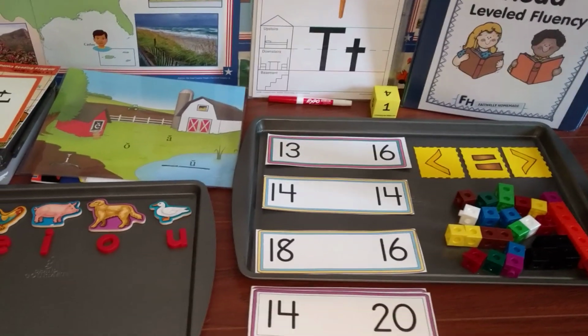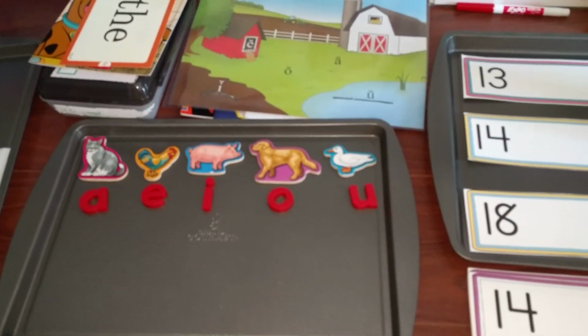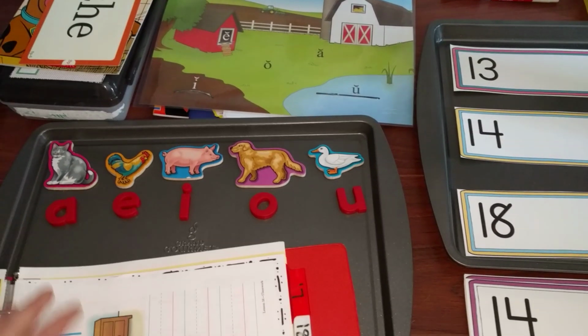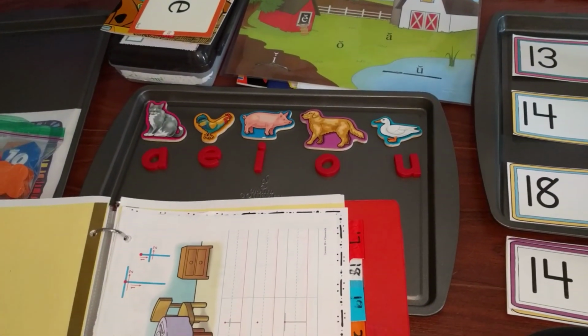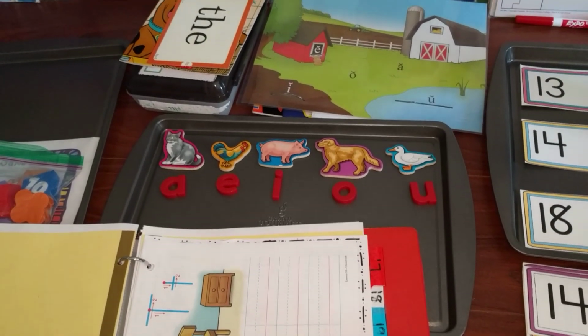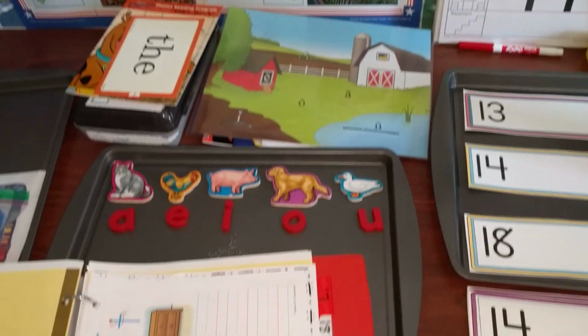Let's get right into it, starting with phonics. Now, I did not pull out my lesson plans because you've seen them in my other videos, so I figured I didn't need to pull them out. You understand how I do them. If you haven't seen my other videos, then go check out some of my other kindergarten videos, but I'm going to get right into it.